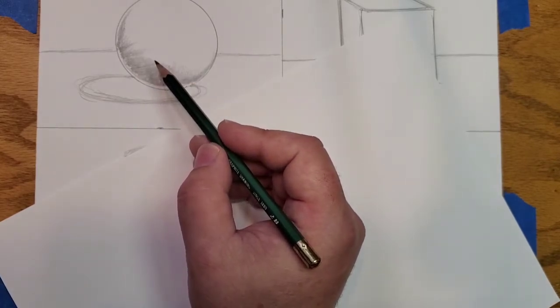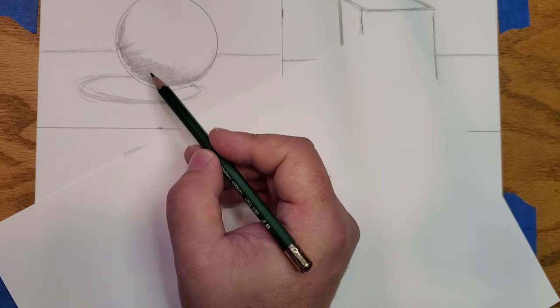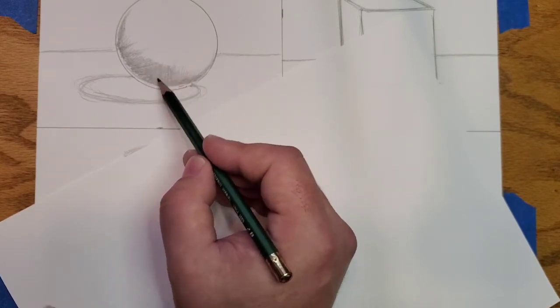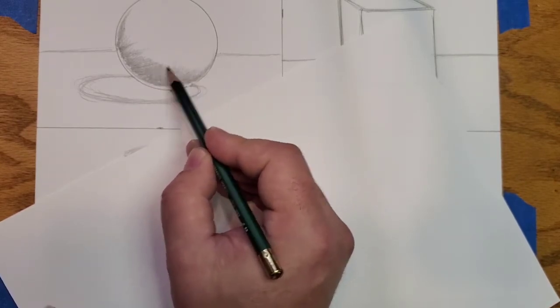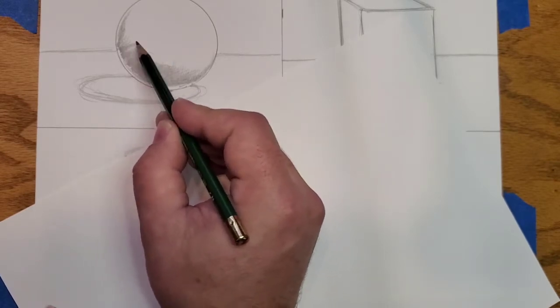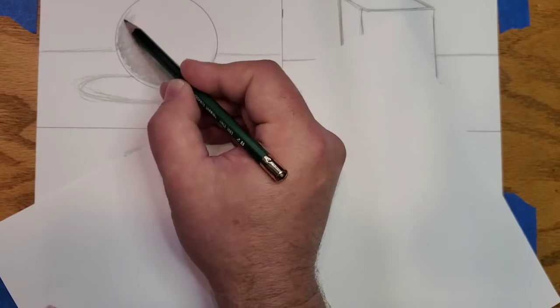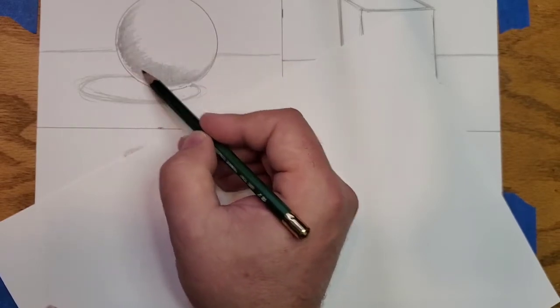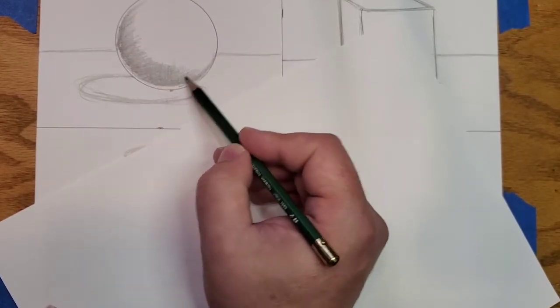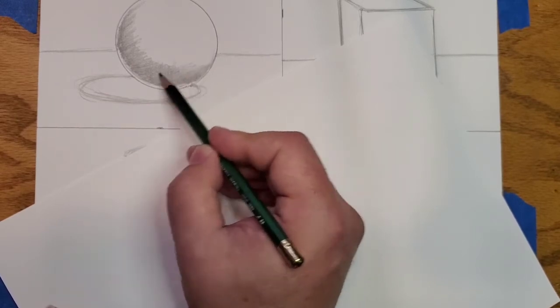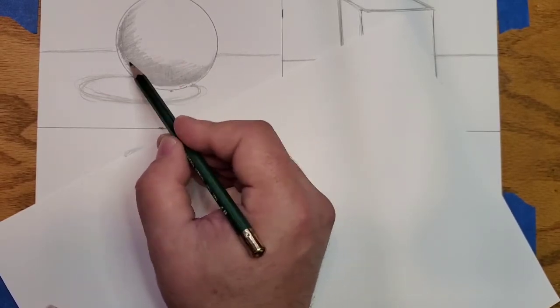I'm still holding my pencil back here. I've got a little fuzzy on me. There we go. But I'm gradually layering in value. I'm not doing it all at once. If I press really hard, it'll just get too black too fast and end up being a mess.